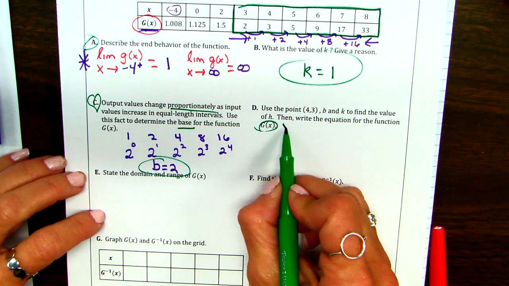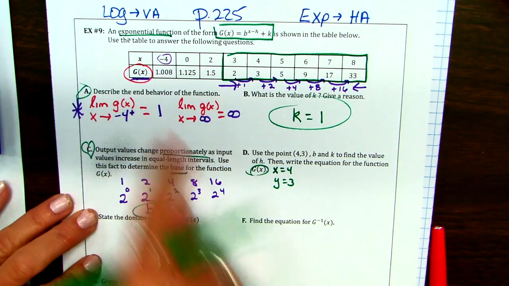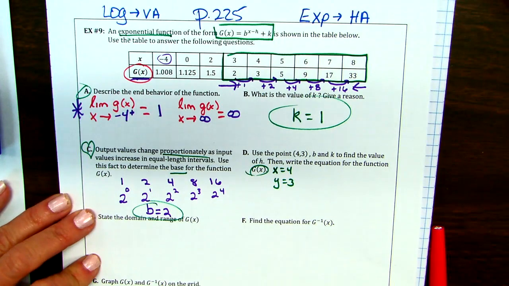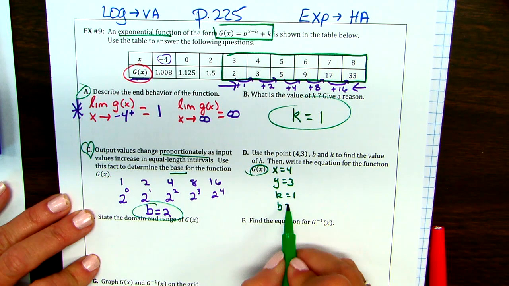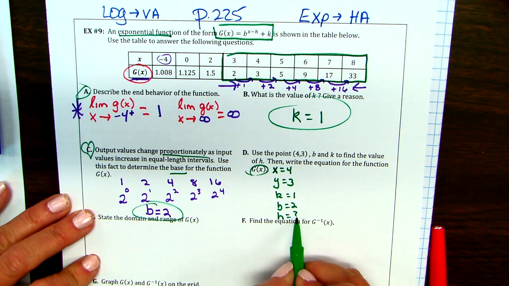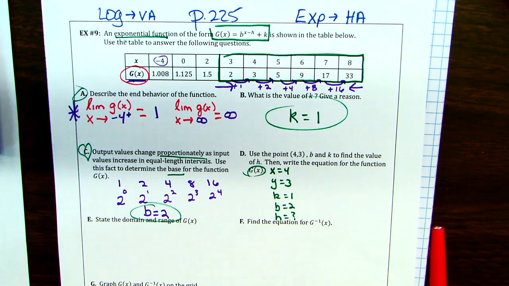So we are going to use X is 4 and Y is 3, and by the way, any point in there would have been fine, any X, Y, it wouldn't matter. K and B to find H. Because we know in algebra, if there's 5 variables in an equation and we have 4, we can use our algebra skills to find that missing variable. And we've done that before. Let's do it now.